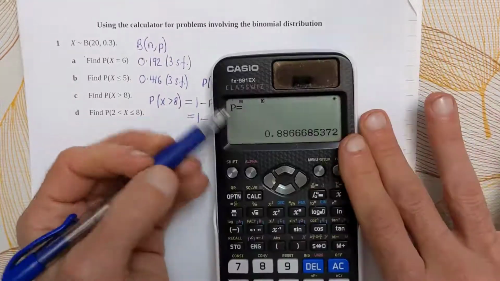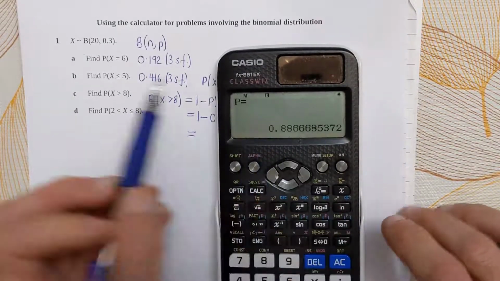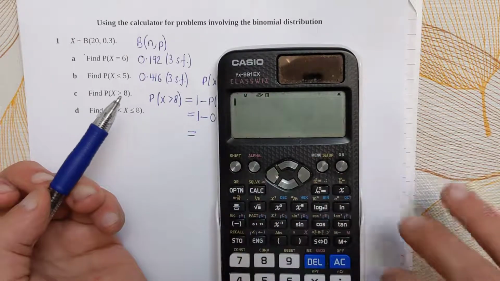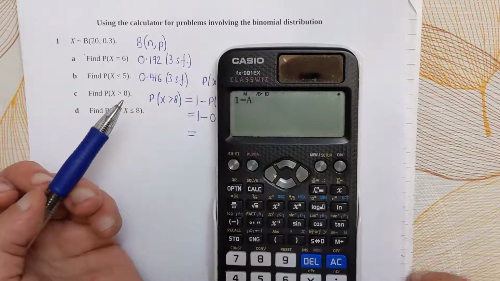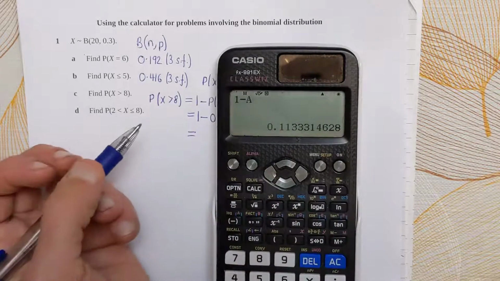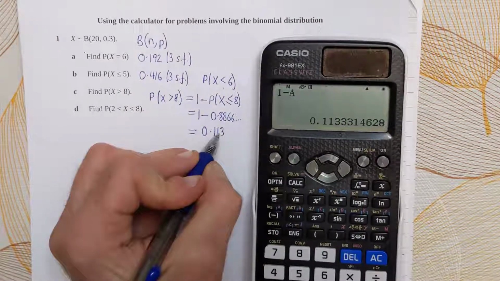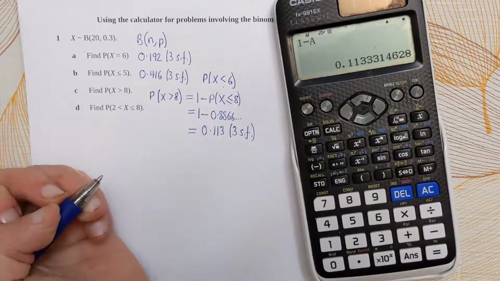And let's put this in the memory. So we choose Store A. It's been stored to A. Go to the main mode of the calculator, Menu 1, and then you do 1 minus A, giving us 0.113, and that's to 3 significant figures.